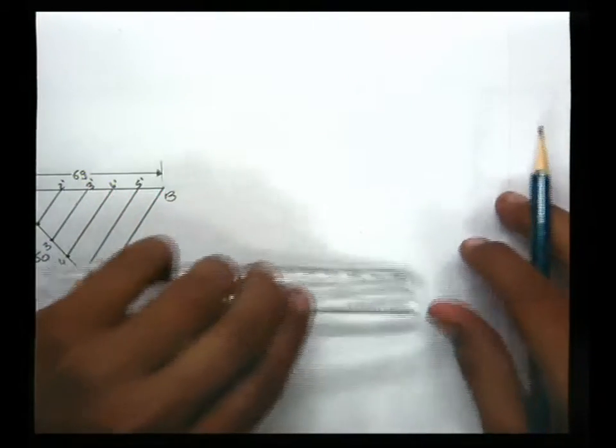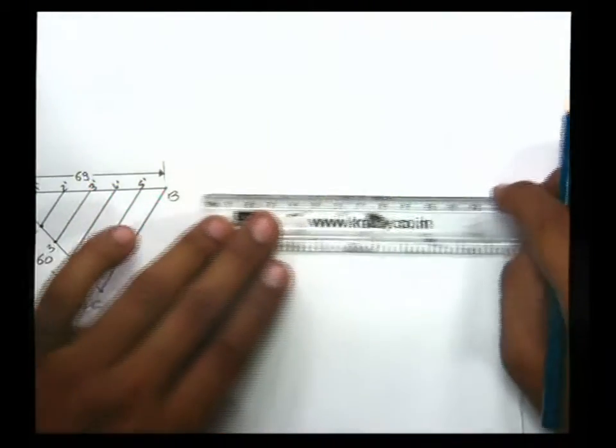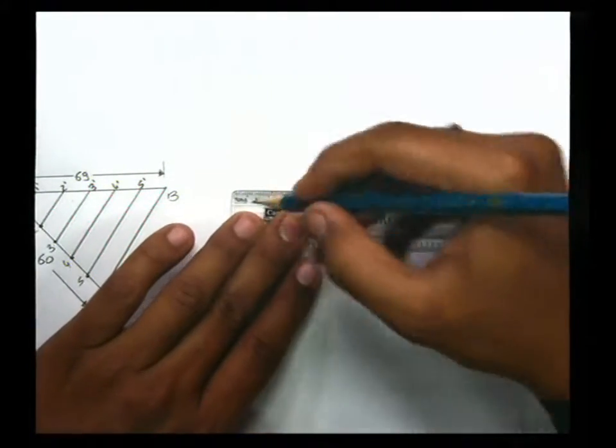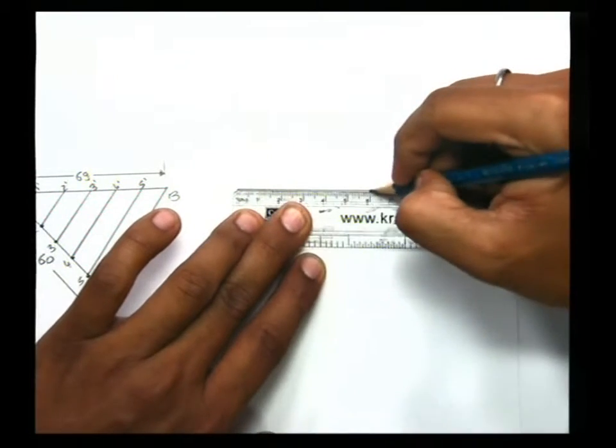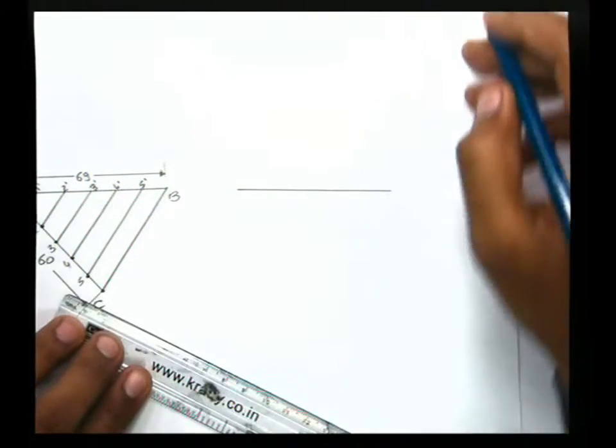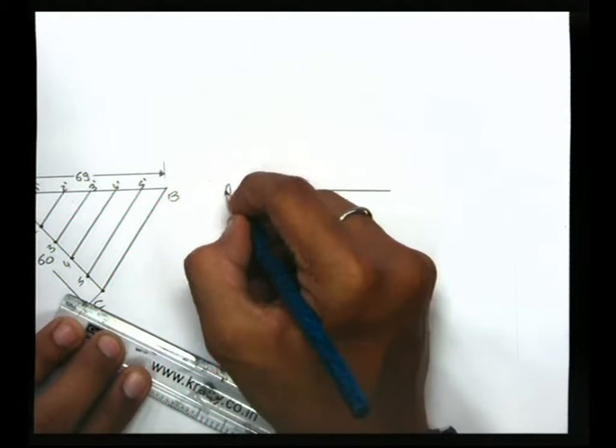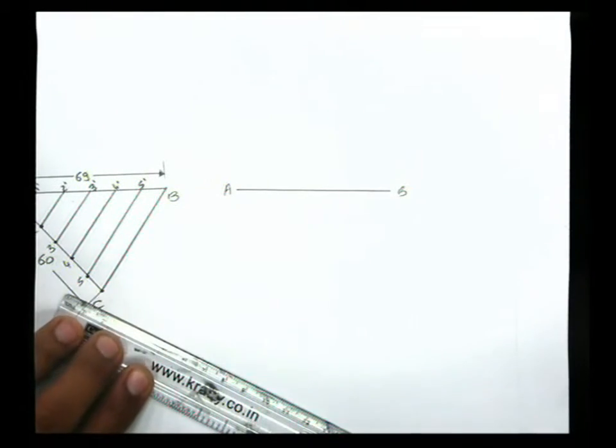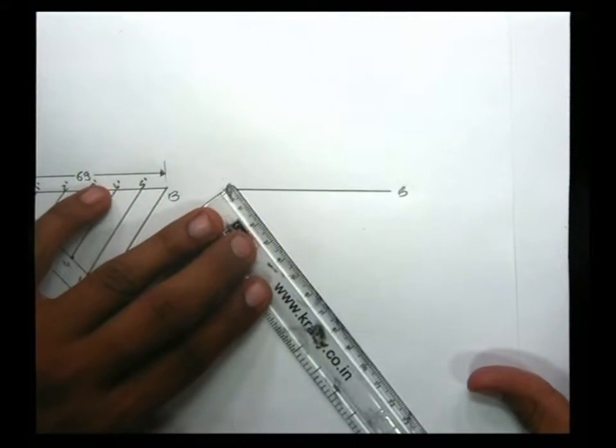What I have done, first of all I had drawn a 69 mm long line. I have named it AB.